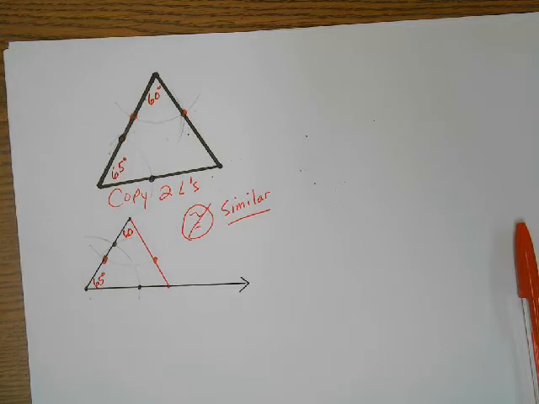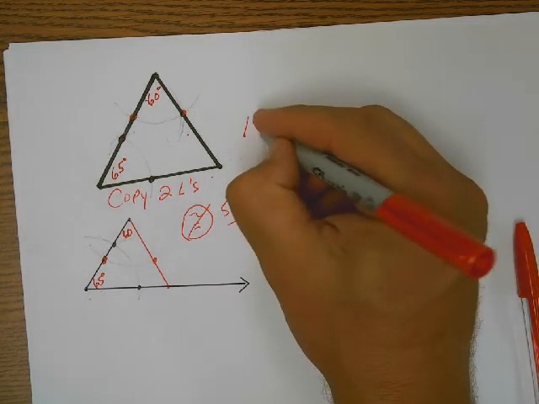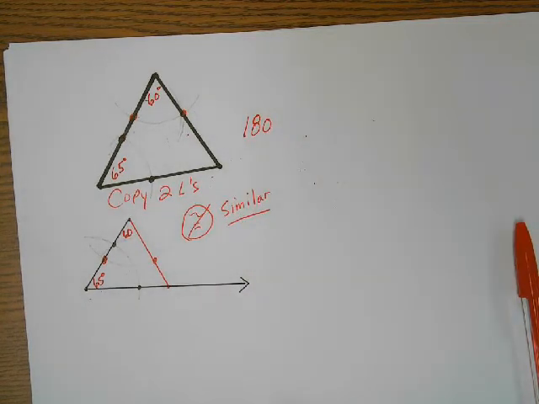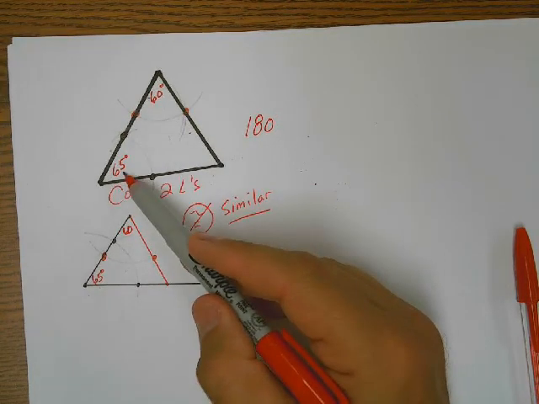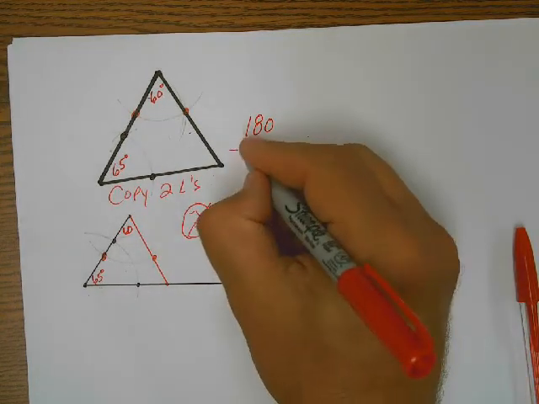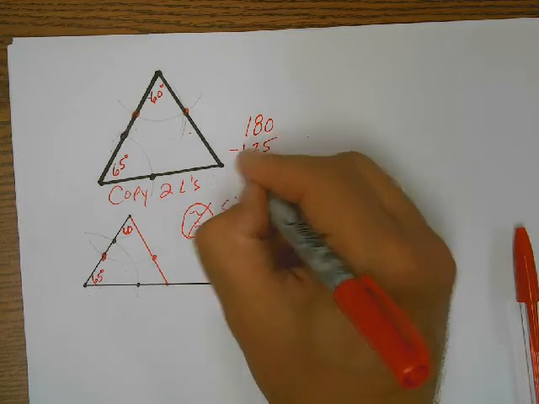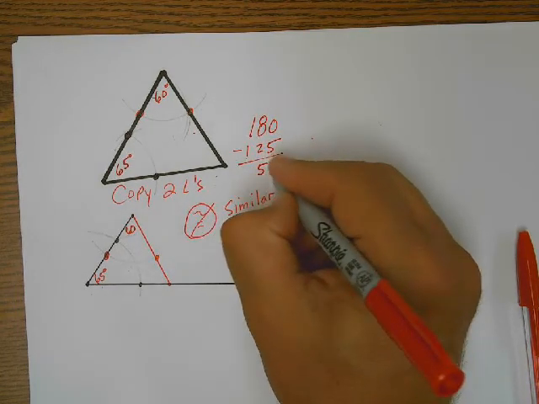Tanner, do you remember? Very good, Tanner. 180 degrees. All three angles add up in a triangle. So if these two are 60 and 65, that's 125. So if I subtract, that means that this is 55 degrees.